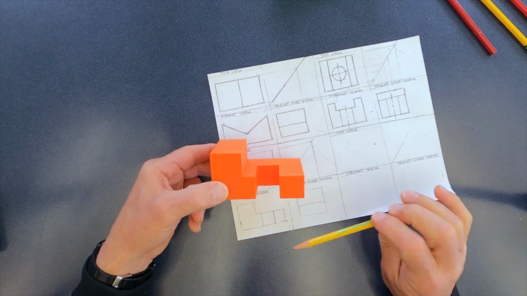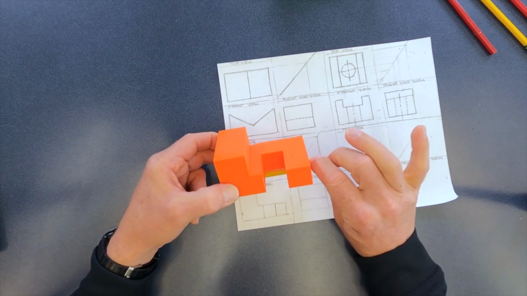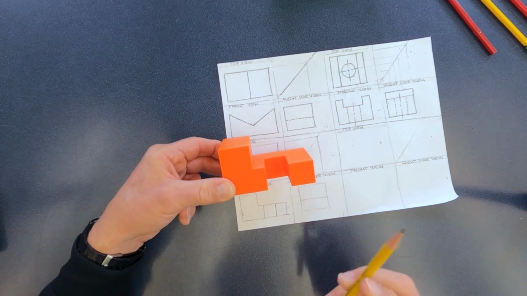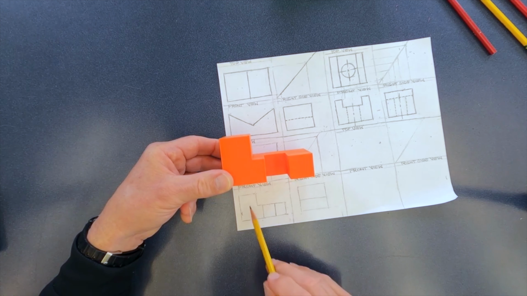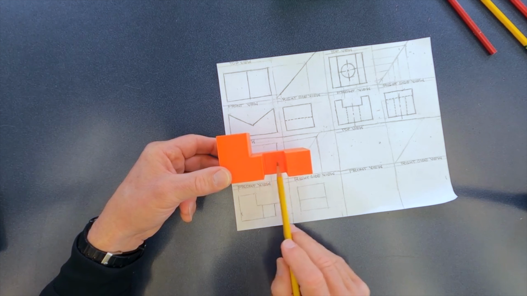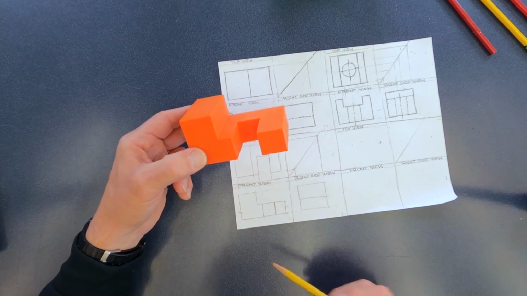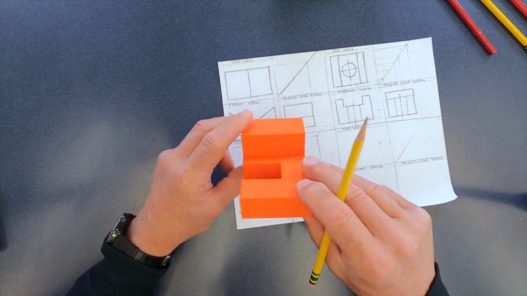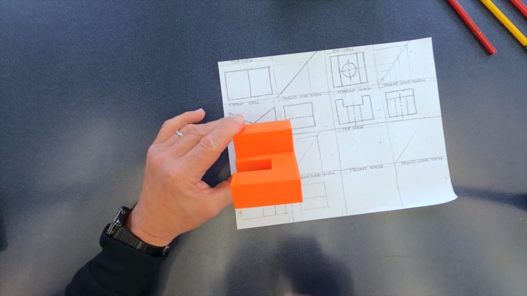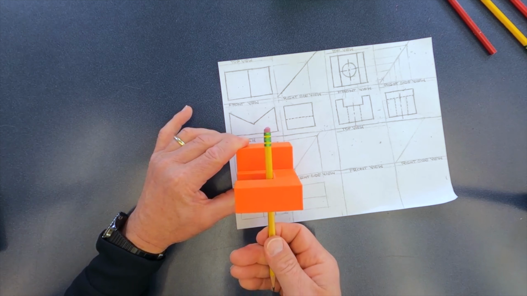Because remember, we're not drawing it 3D, so your eye is bringing everything forward. So here you can see this part is right here. This part is right here, and this part is here. Now we have to figure out what's going on right here. There's something going on in this section.